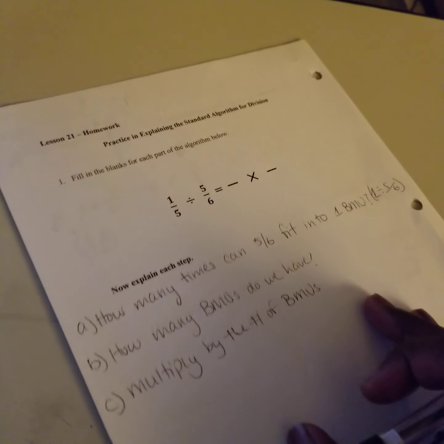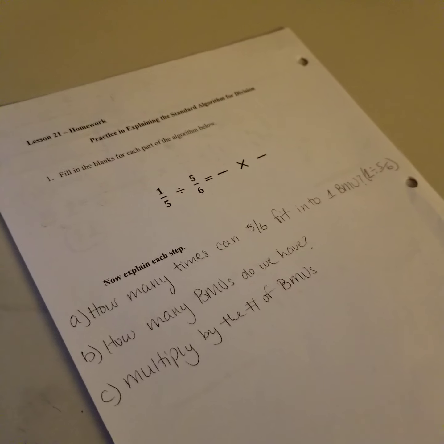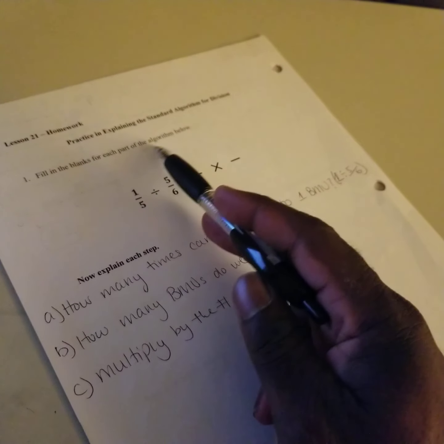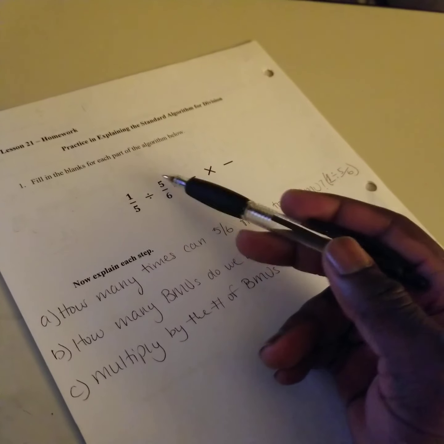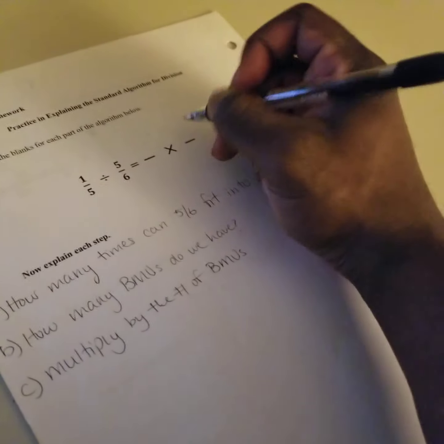Alright, so I thought I'd start these videos with lesson 21's homework. For lesson 21's homework, there's one question. You have to fill in the blanks for each part of the algorithm below. So we already know about the invert and multiply rule, so I'm going to go ahead and fill this in.